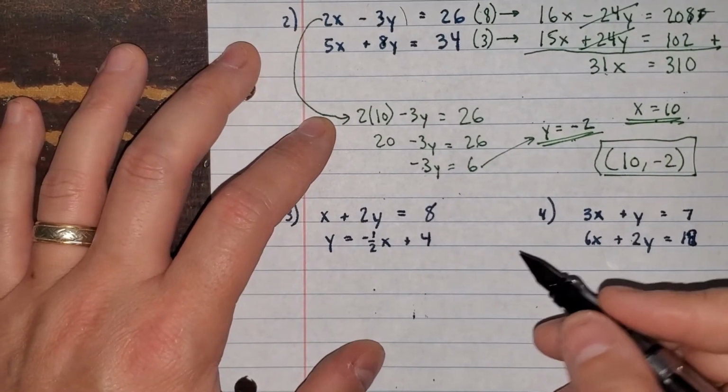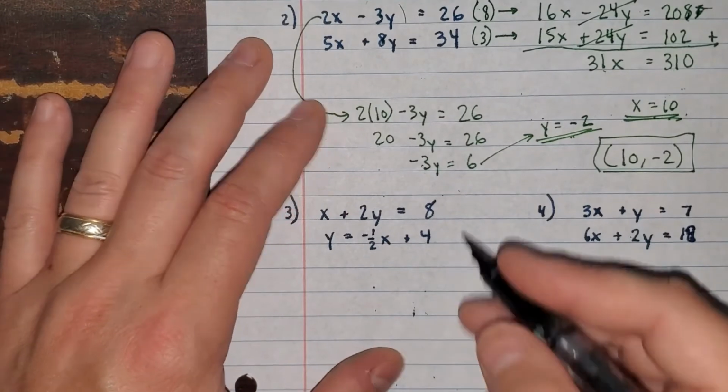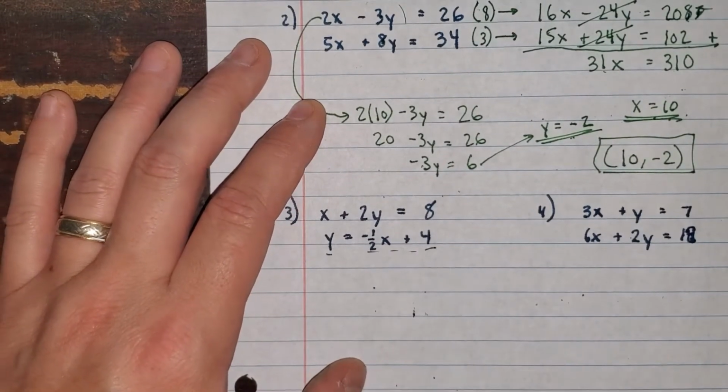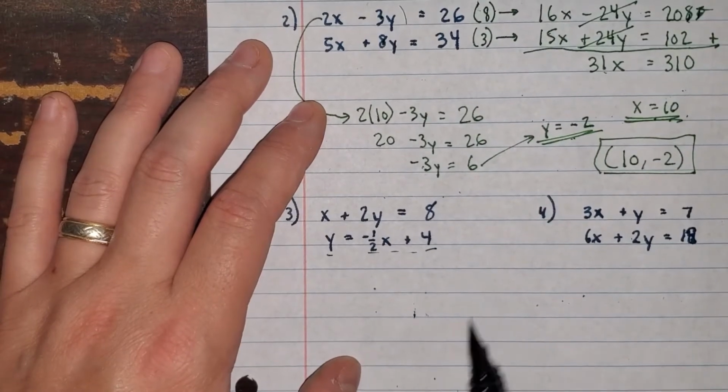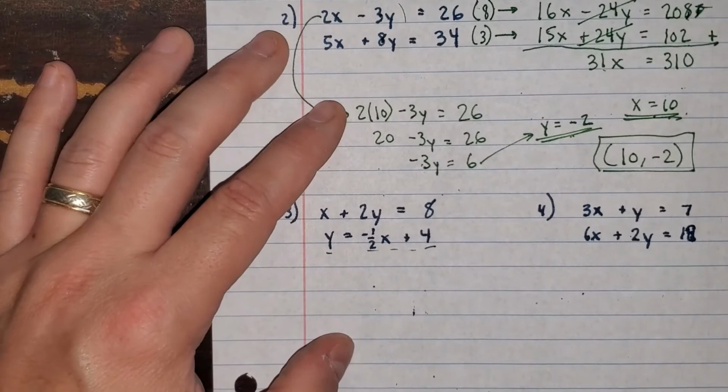You can solve these by substitution or elimination. I'm going to solve this by substitution because I have y equals blah, blah, blah. If you haven't watched it, I have a video on substitution. Make sure you watch that too because you need to know both methods.